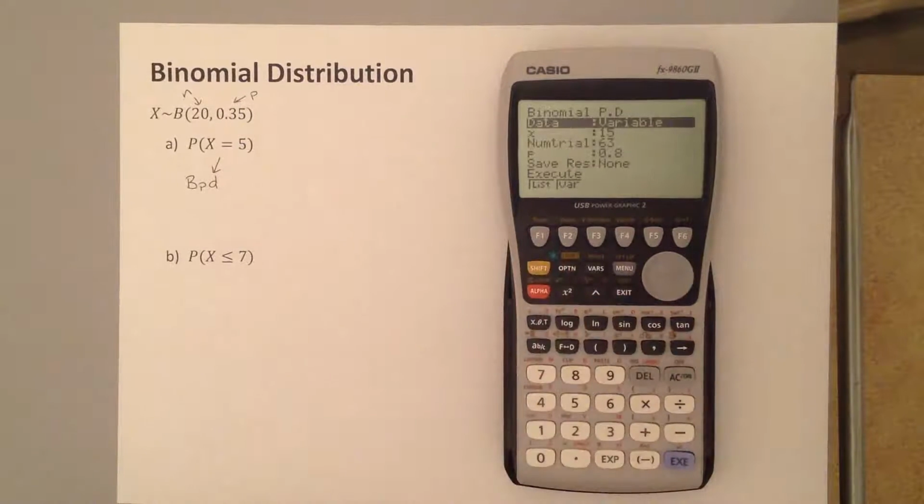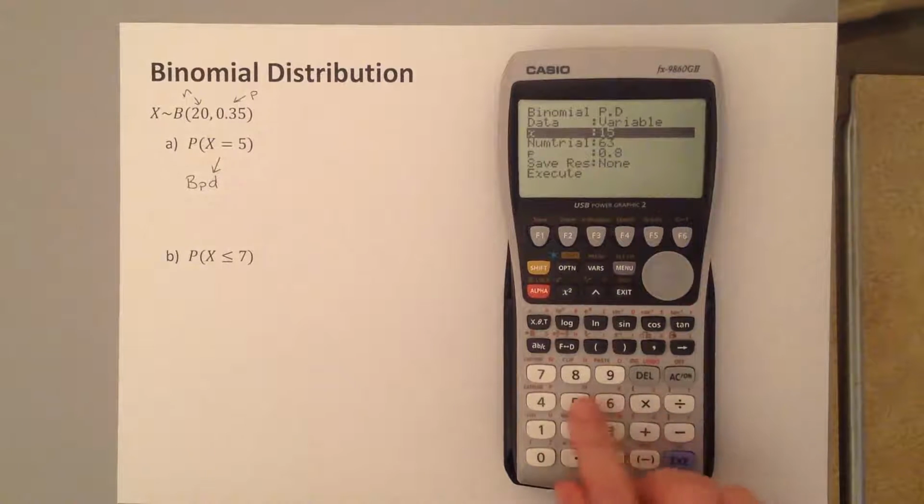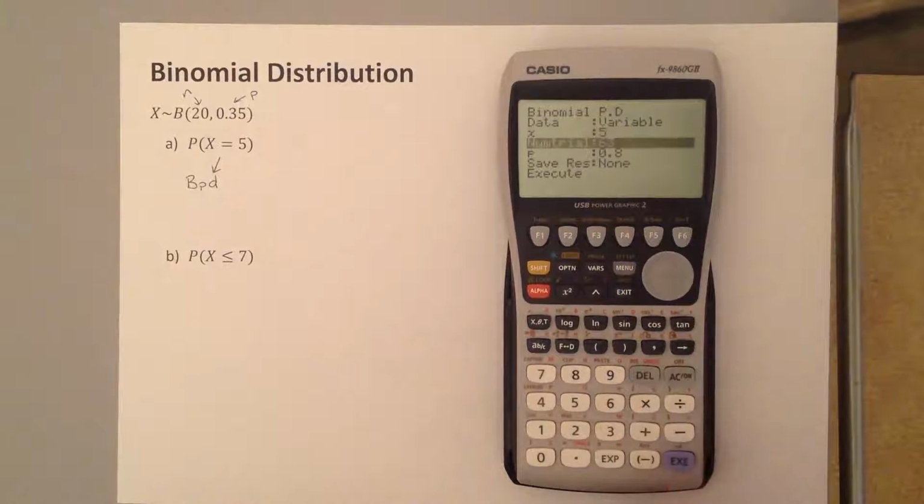Once you select that, it should come up with a screen that looks like this. The first option where it says data should always say variable. If it says list, then you need to change it using the F2 button. The first thing then to type in is the x value, so in this case x equals 5. Next is the n value, the number of trials, which in this question is 20, and then the p in this case is 0.35.